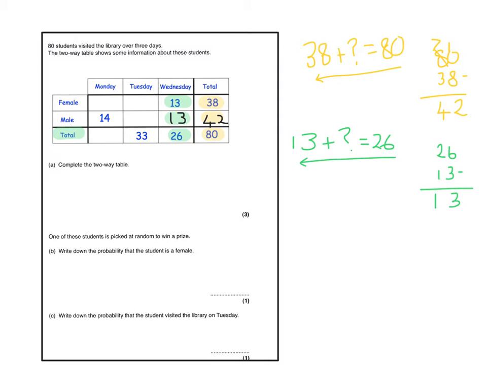Now that I've done that, I can see that 14 add something, add 13 is 42. So let's just do 14, add something, add 13 is 42. Let's add the 14 and the 13 first. 14 add 13 is 27.